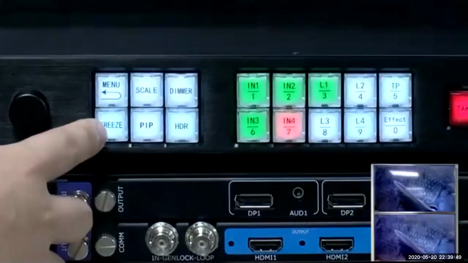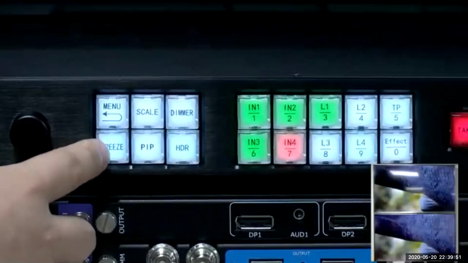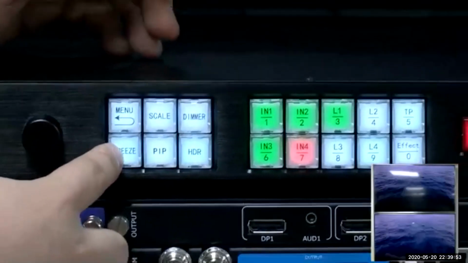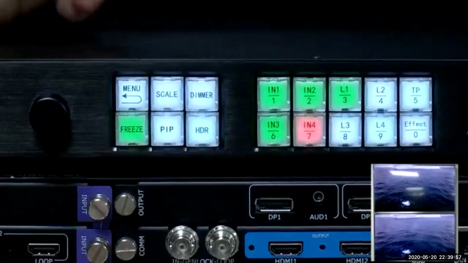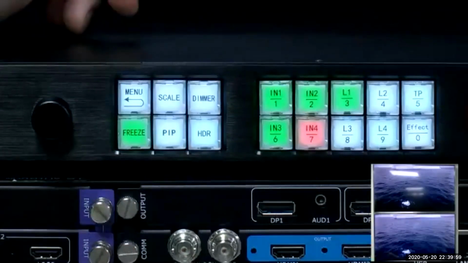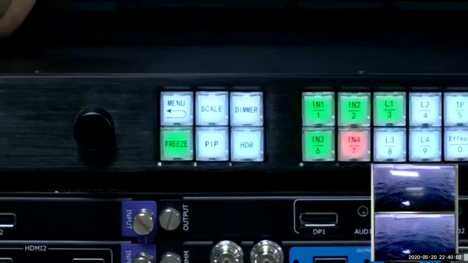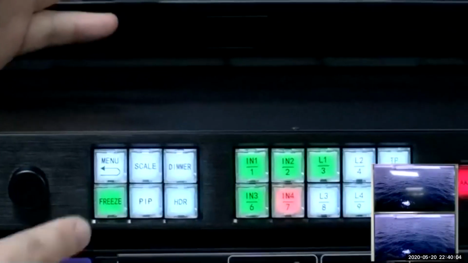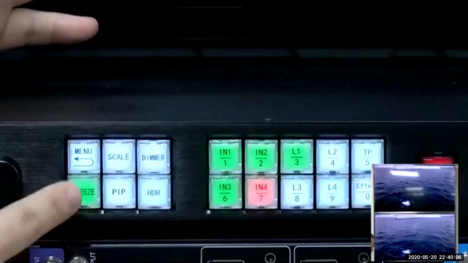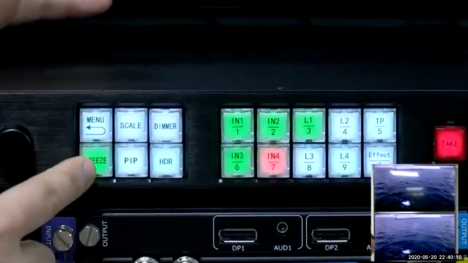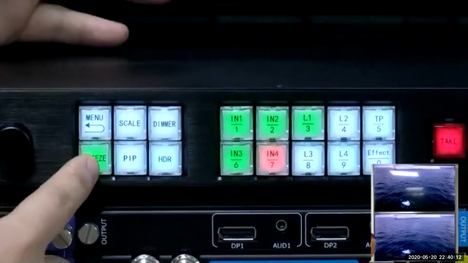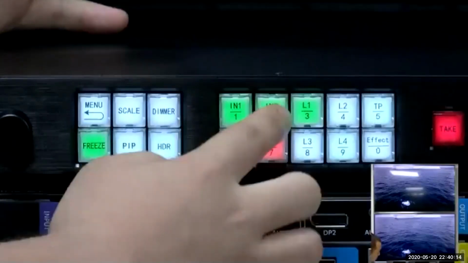And for the freeze, now it's a live video, a movie. I press freeze now, and you can see the video is stopped. When you release the freeze button, it becomes green. As you see, these four inputs become green.